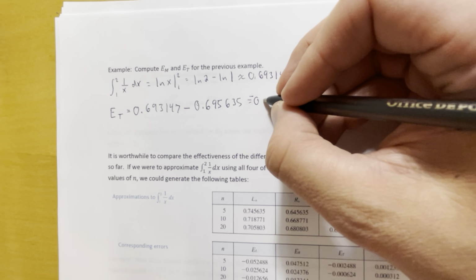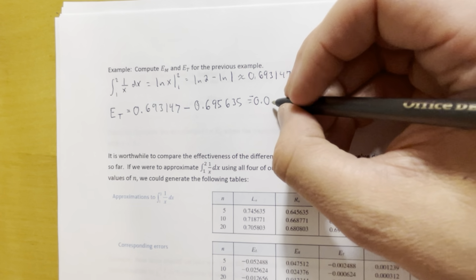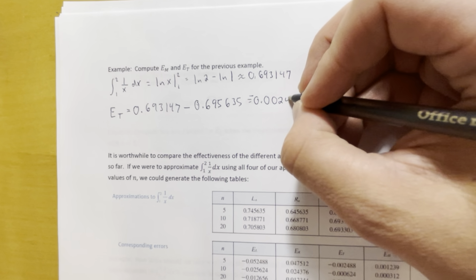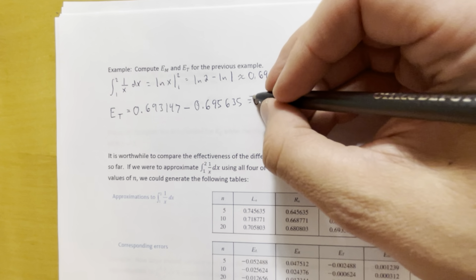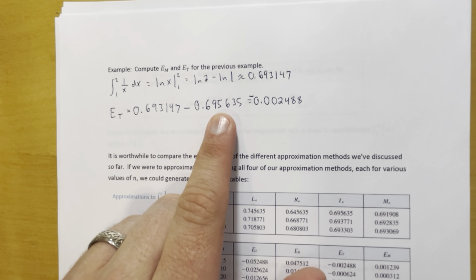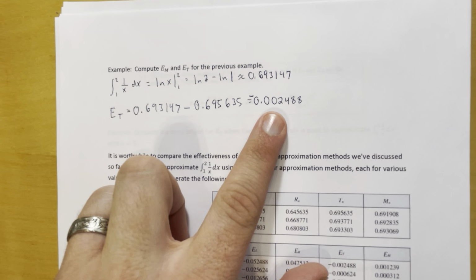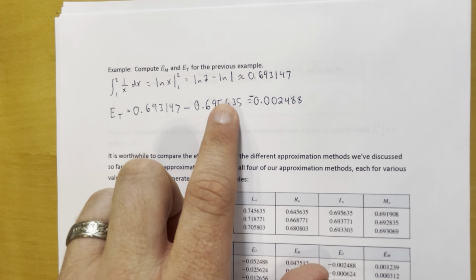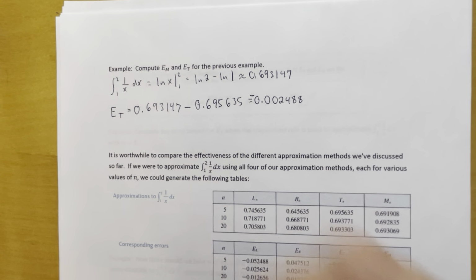Okay, so when I evaluate that, I'm going to get negative 0.002488. The fact that it's negative means that my trapezoidal rule overestimated the area, so I had to add a negative error to that to get down to the exact answer.